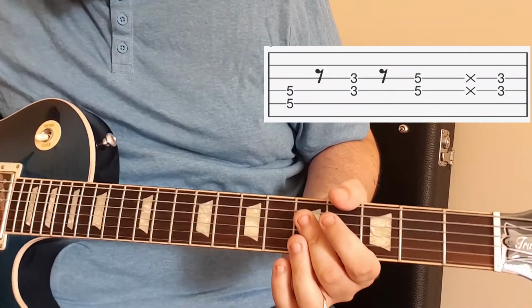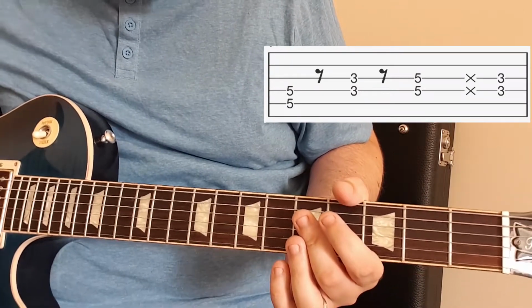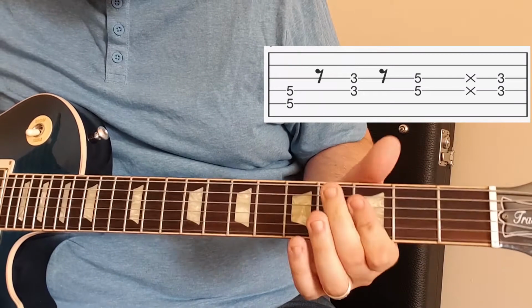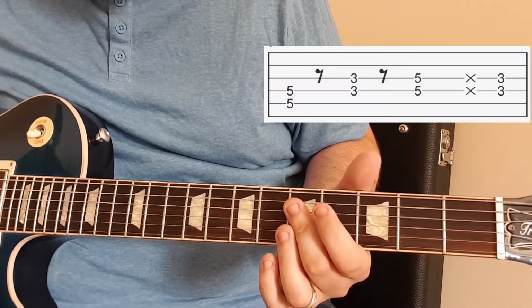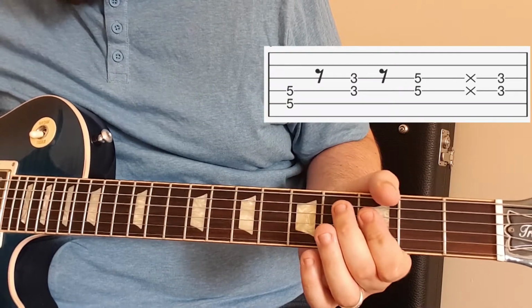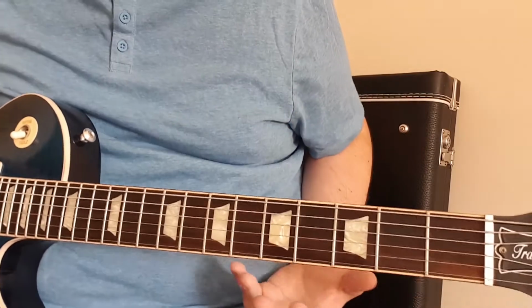So you've just got that mute sound. You can also palm mute back at the bridge. Okay, that is what that's depicting there. And then you're back to your 3 up here. Okay, so those are the 2 types of tablature that you're going to come across.